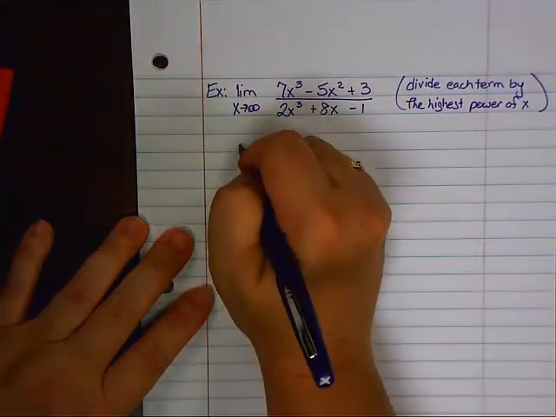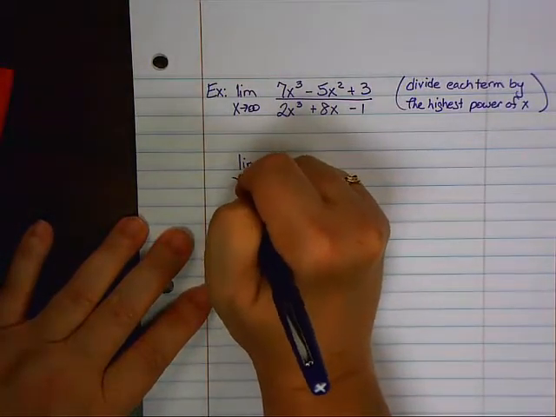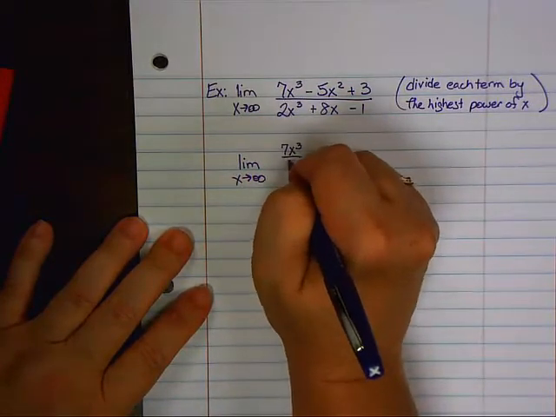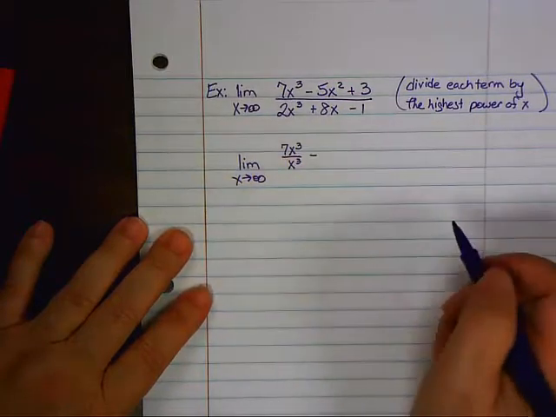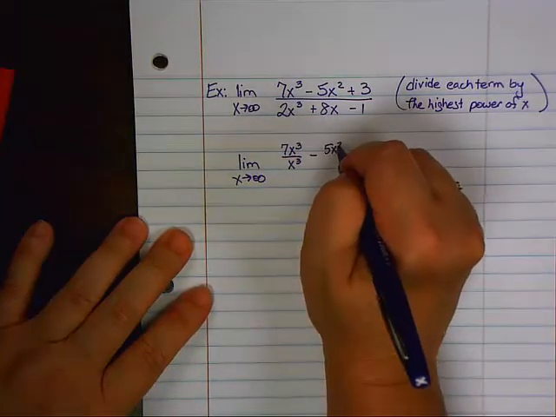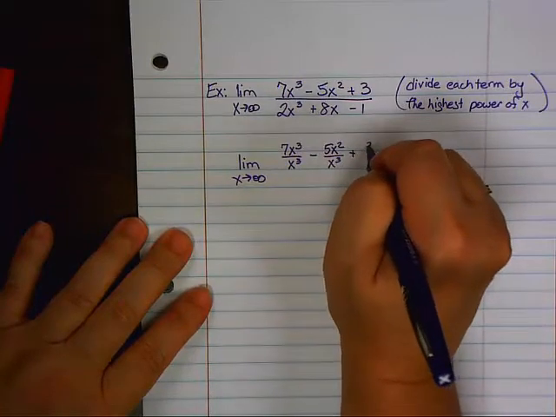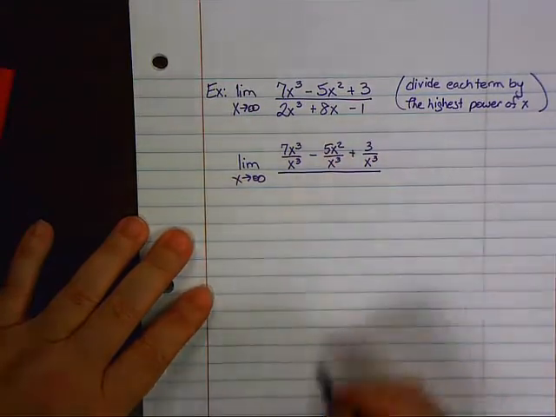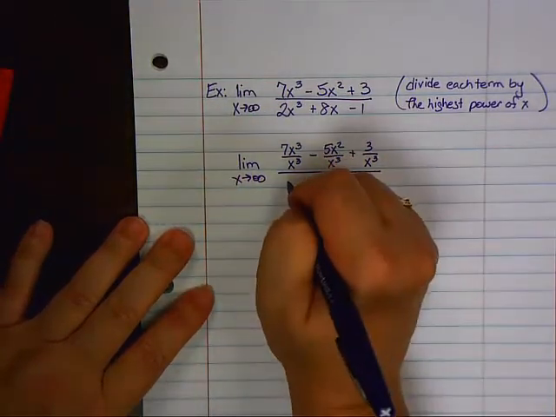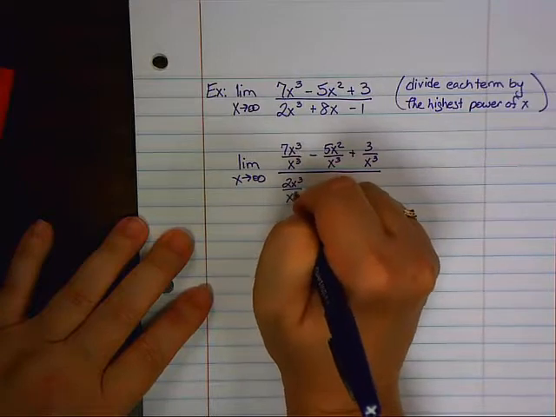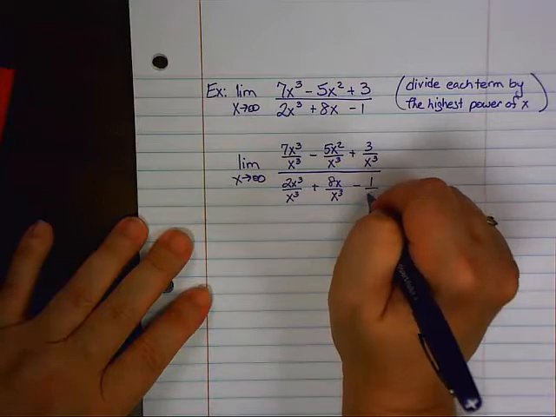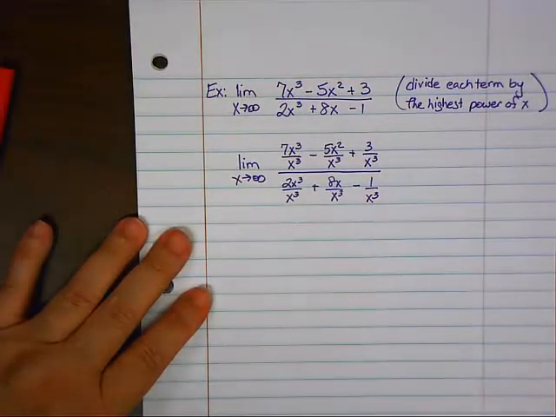So what we're going to do is each term we're going to divide individually by x to the third. So I'm going to write the limit as x approaches infinity of 7x to the third over x to the third minus 5x squared over x to the third plus 3 over x to the third. Do you see what I'm doing? Draw your fraction bar. Do the same thing to the denominator. 2x to the third over x to the third plus 8x over x to the third minus 1 over x to the third. Told you it was uglier.